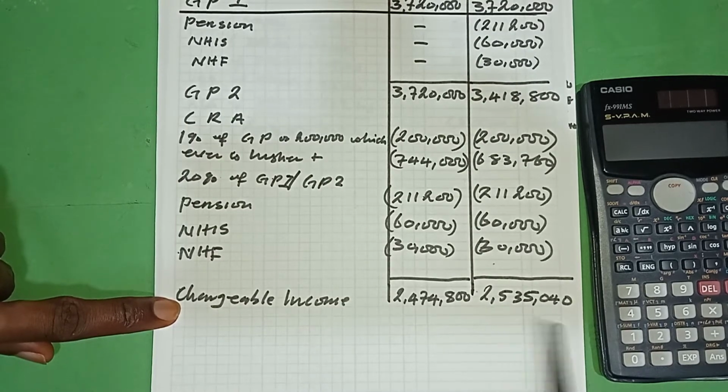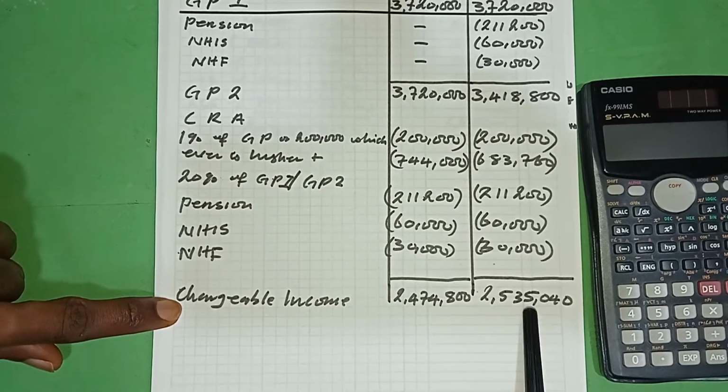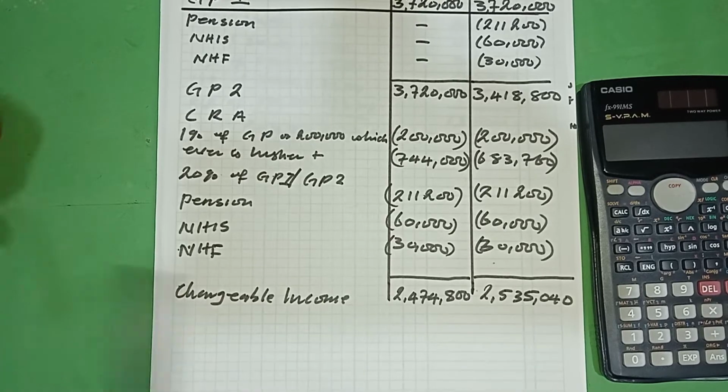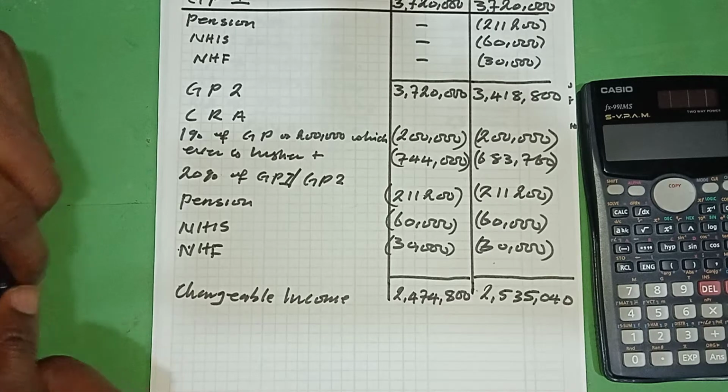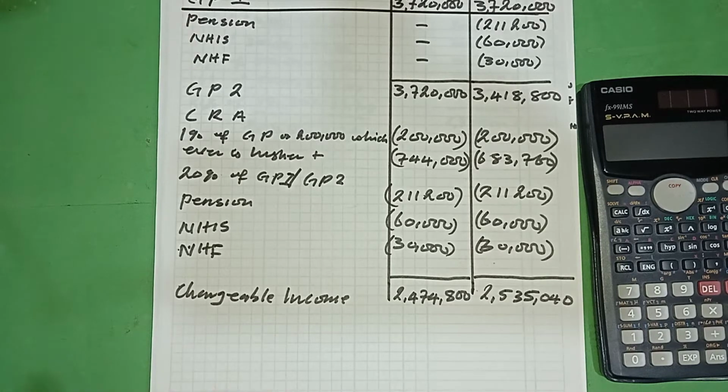Chargeable income here. Now, once you arrive at your chargeable income here, the next thing is to apply your tax rate, which we are going to look into now. The application of the tax rate.